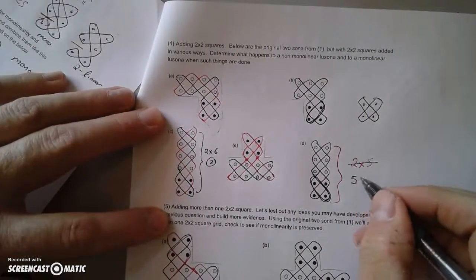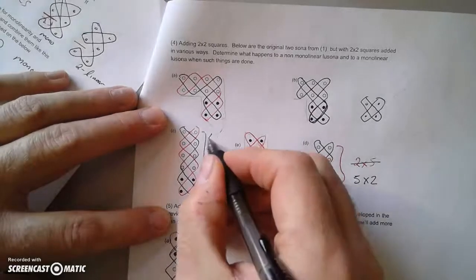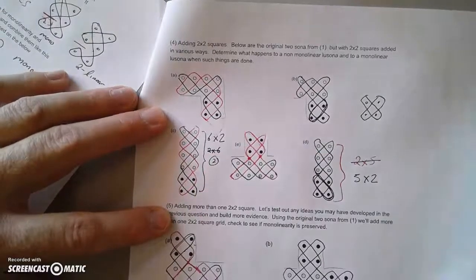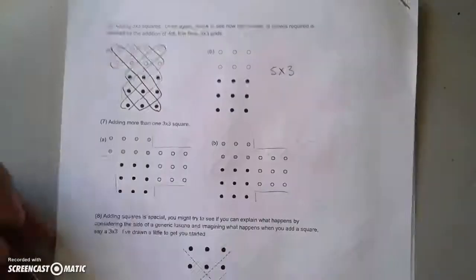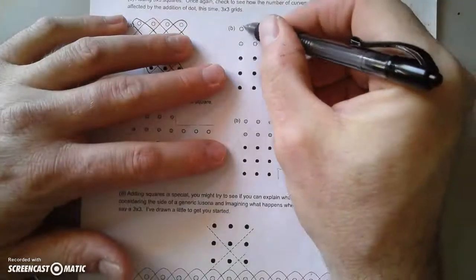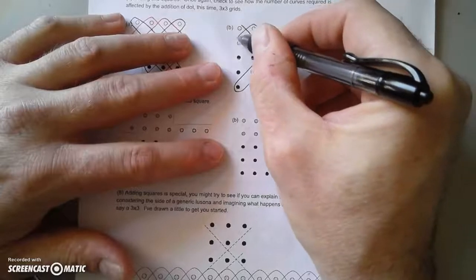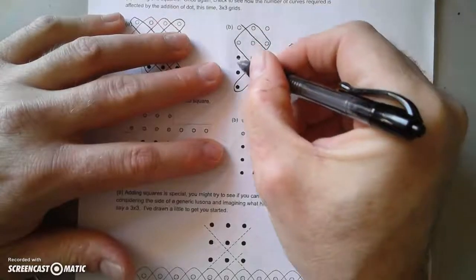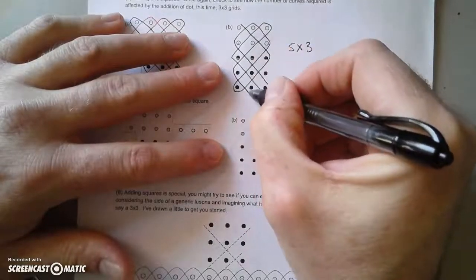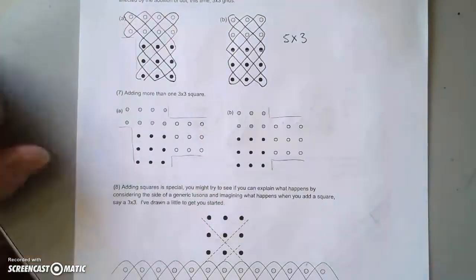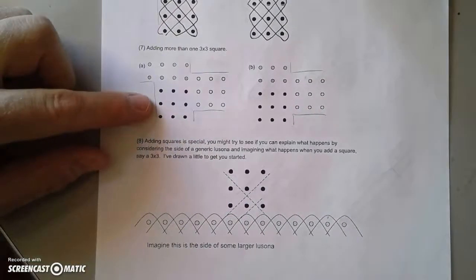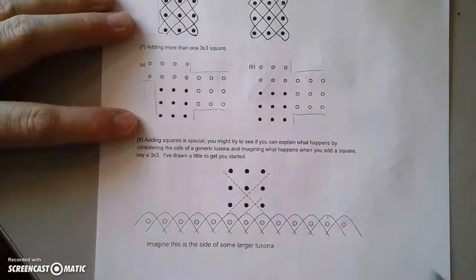This is actually a 5 by 2. This is a 6 by 2. So this is just a straight rectilinear grid. No surprise there. Let's carry this one out.